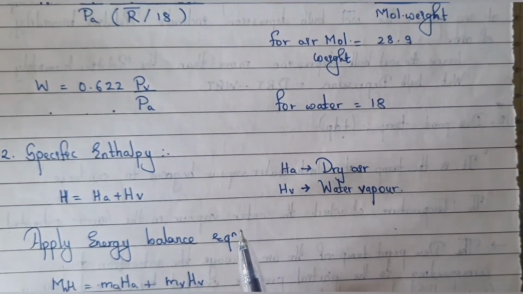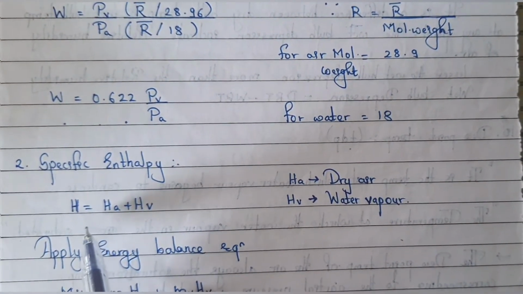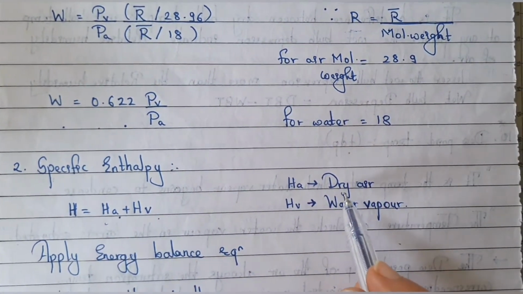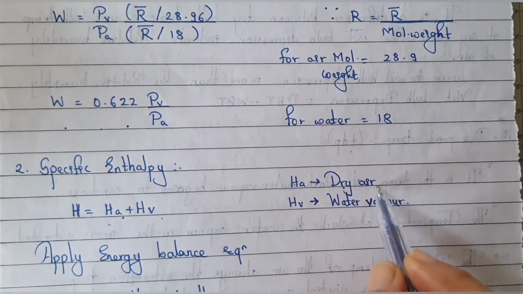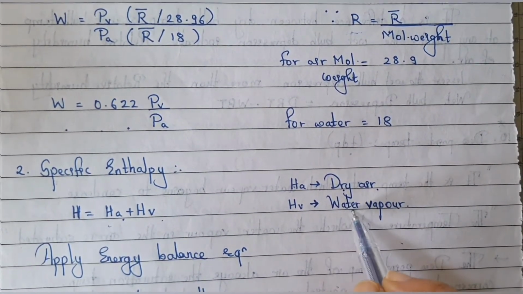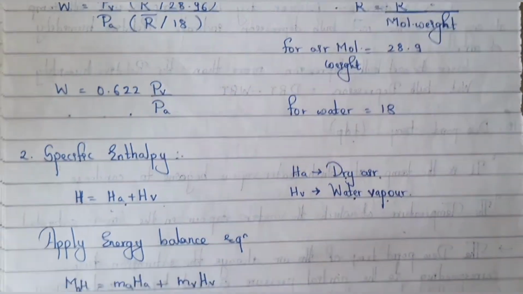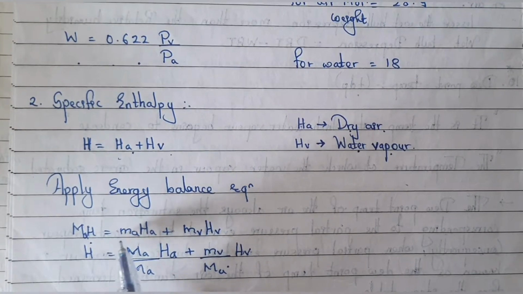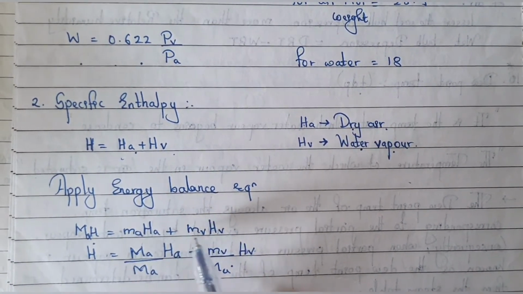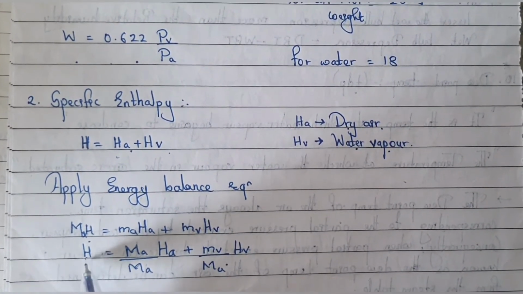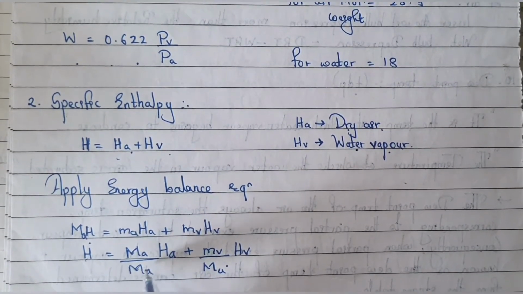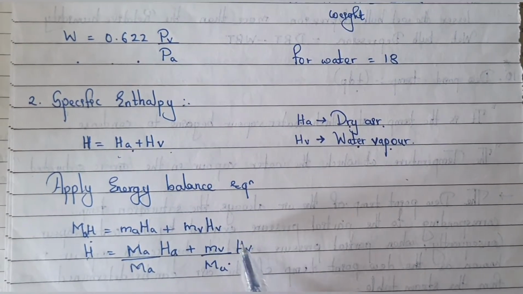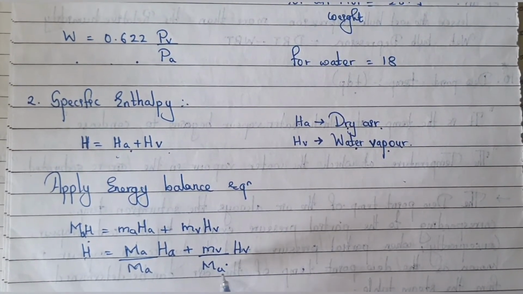Now moving ahead, specific enthalpy, that is H is equal to Ha plus Hv. Ha is the enthalpy of dry air, and Hv is the water vapor enthalpy. Applying the energy balance equation, ma H is equal to ma Ha plus mv Hv. Then H is equal to ma divided by ma into Ha plus mv into Hv divided by ma.